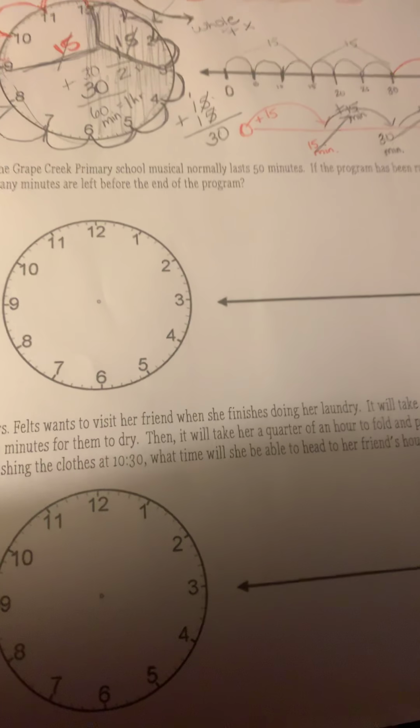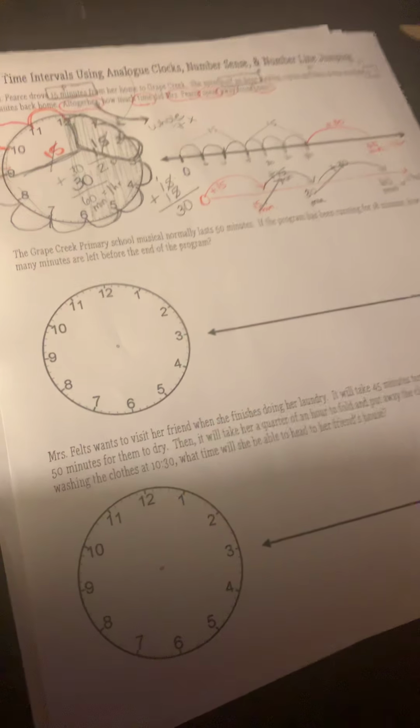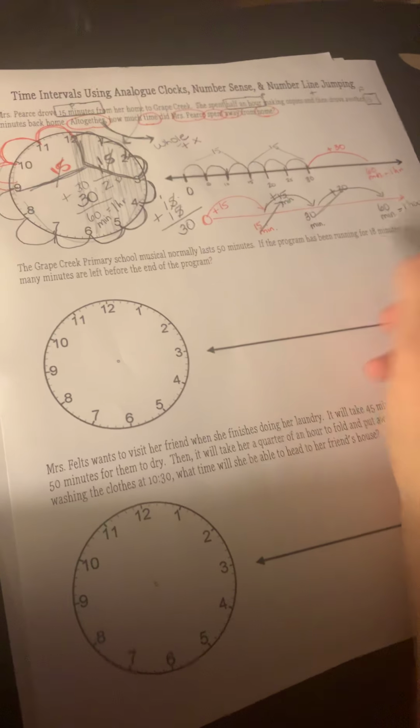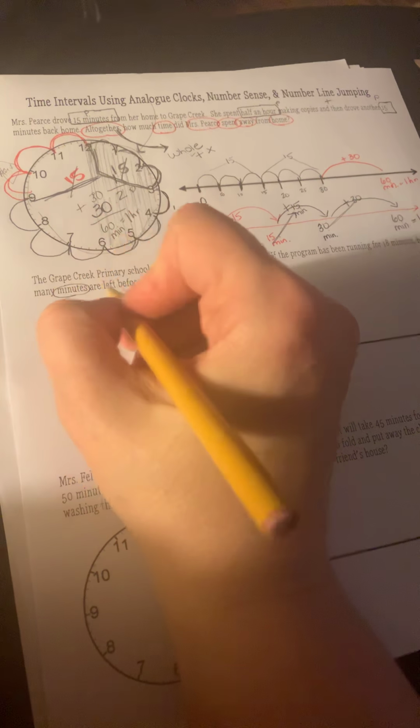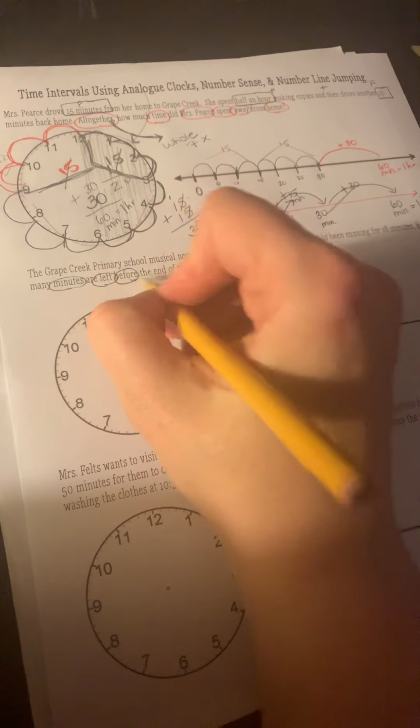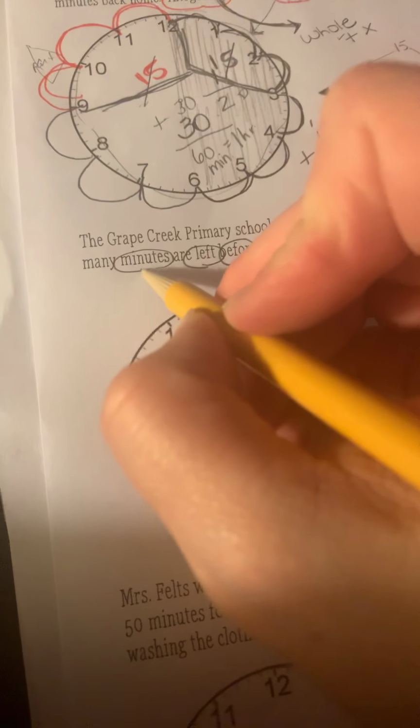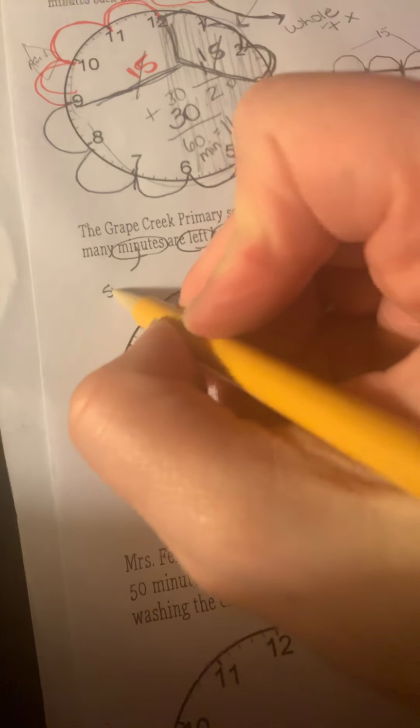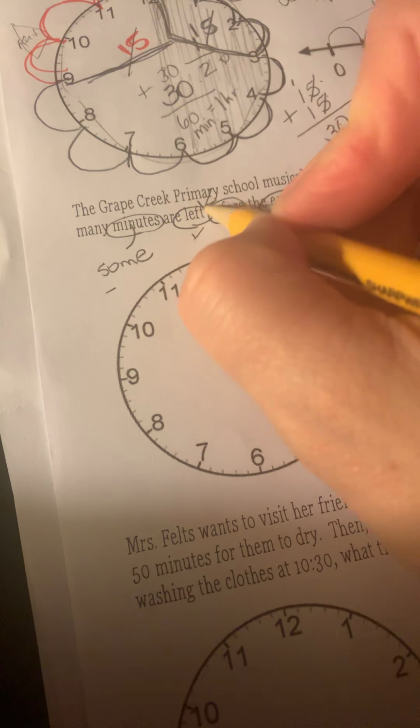All right, so I'd say girls, read the next one, and it talks about the Grape Creek musical lasting 50 minutes. Normally, it's been running for 18. So what are we looking for after we read it? We're looking for the minutes left before the end. Well, are we missing all the minutes or some of them? We're missing some, so that's a part. So do we get big or small? Small, so we're going to subtract, which makes sense because leftovers are when you take parts away.